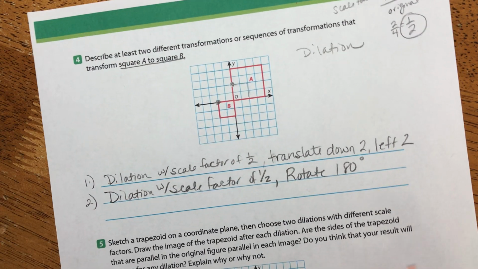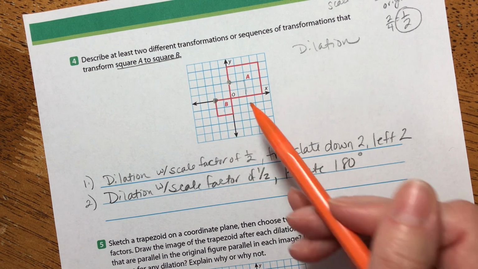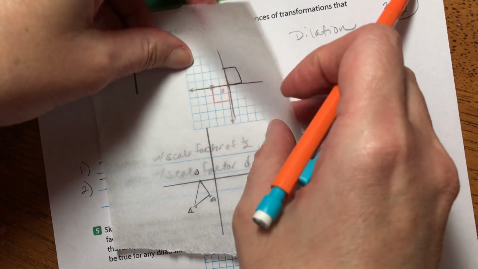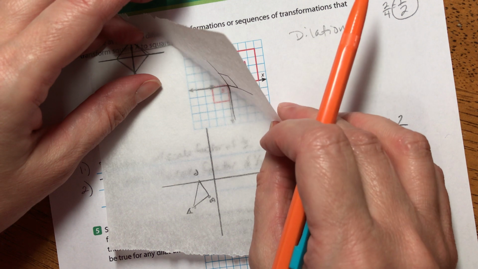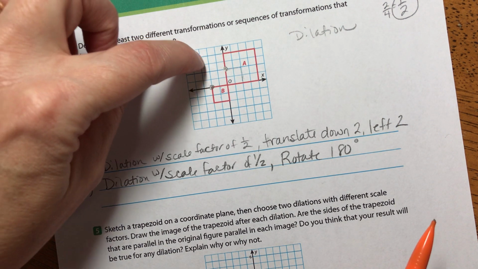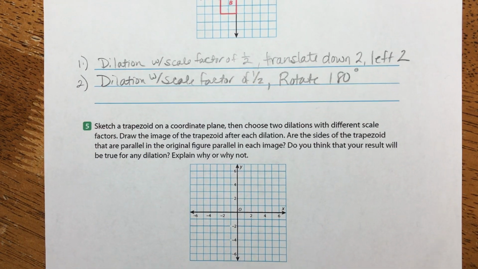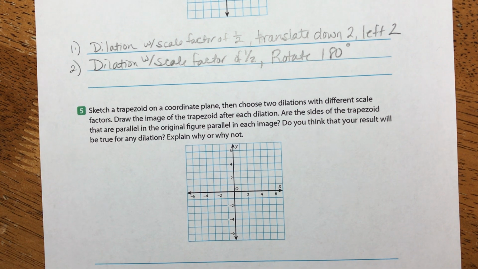Okay. Now, could you reflect this across, like flip it this way? You could. Did they use that in my book? What did they say? Rotate it. No, they didn't say reflect, but you could. You could reflect it across like this diagonal line. But let's stick with these 2. Okay, I am not going to do this one. It is not on the quiz, and we're tired.